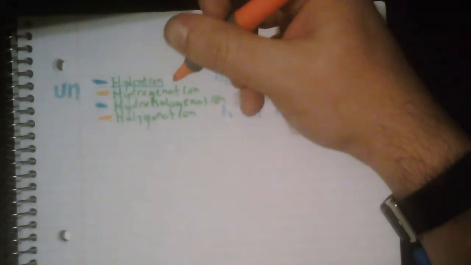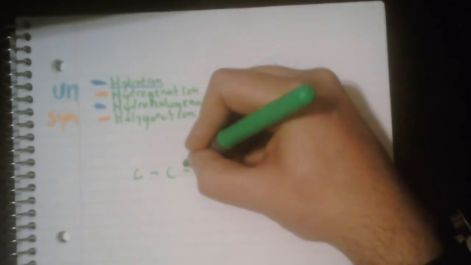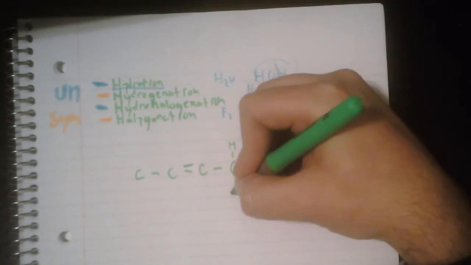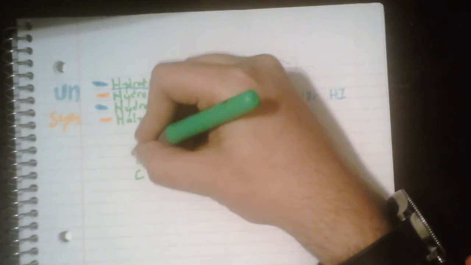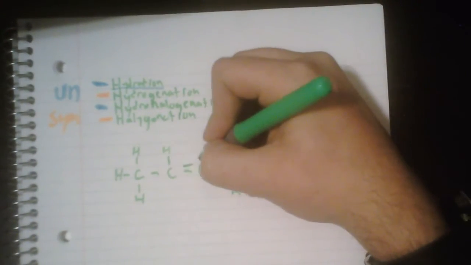So you can easily group these: hydration and hydrohalogenation are going to be unsymmetrical, and hydrogenation and halogenation are both going to be symmetrical. Now the reason for that, if we form a molecule here, I'm just going to get a random one, so let's go C, C, C, C, and give this guy a double bond here. These carbons are forming 3 bonds, so they're going to have a hydrogen and a hydrogen.